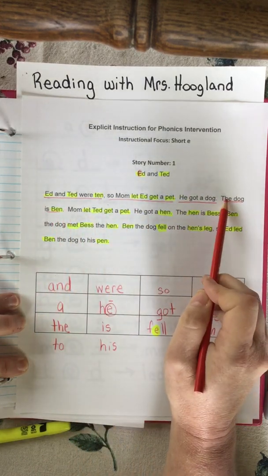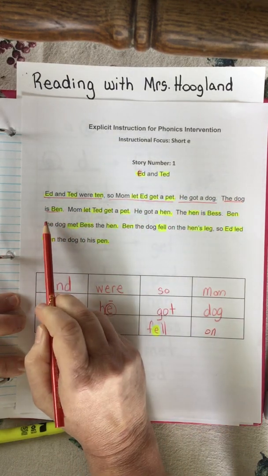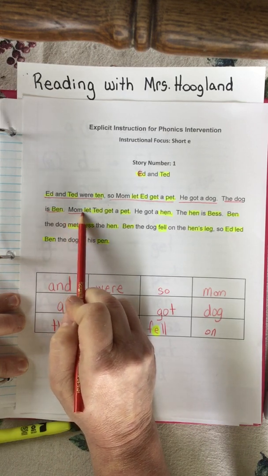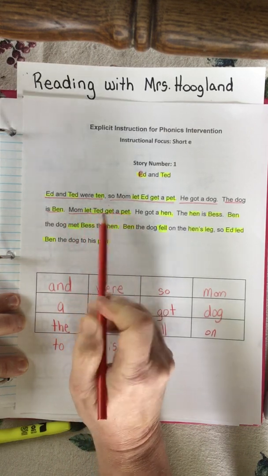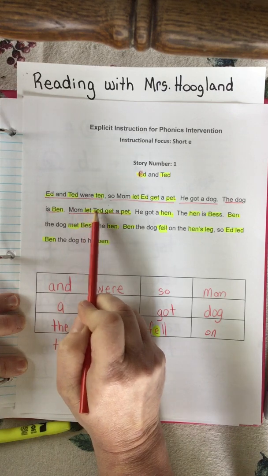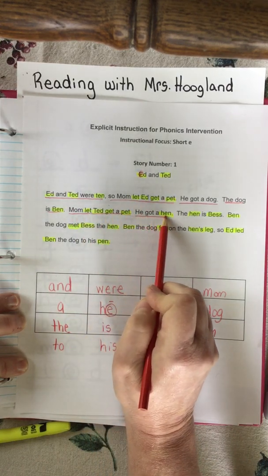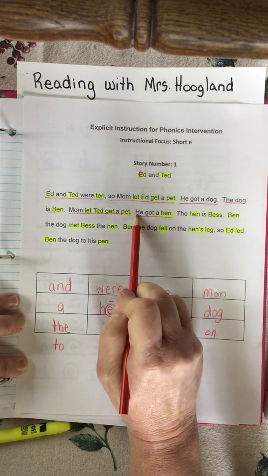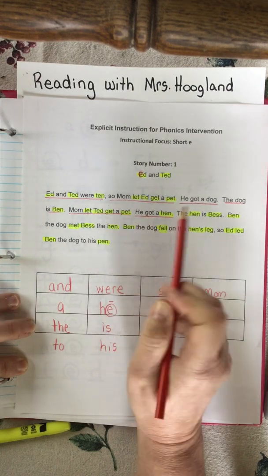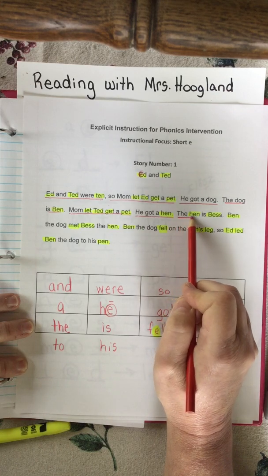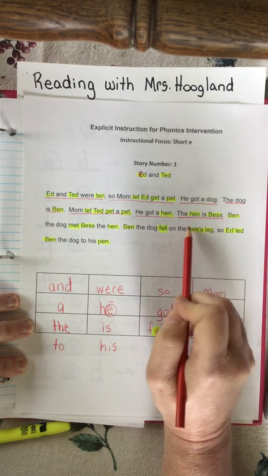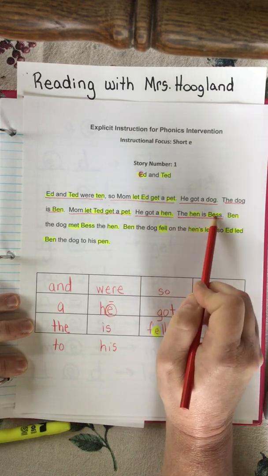Your turn. My turn. Mom let Ted get a pet. Your turn. My turn. He got a hen. Your turn. My turn. The hen is Bess. Your turn.